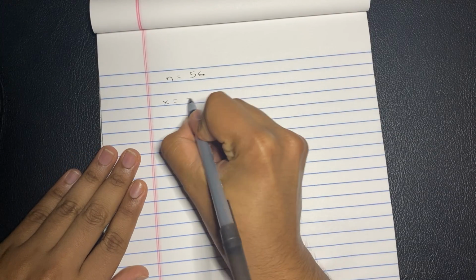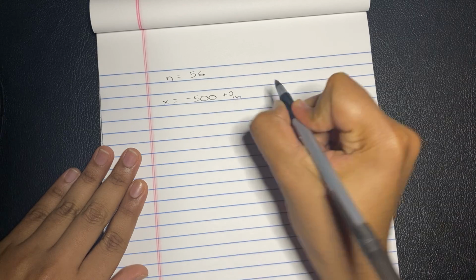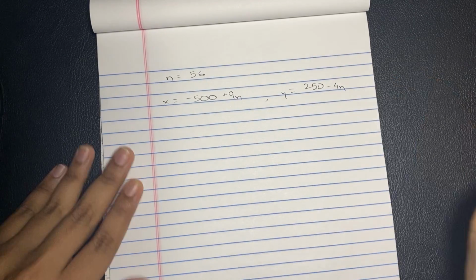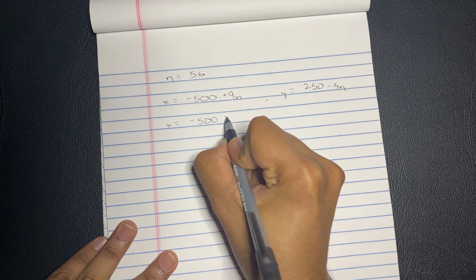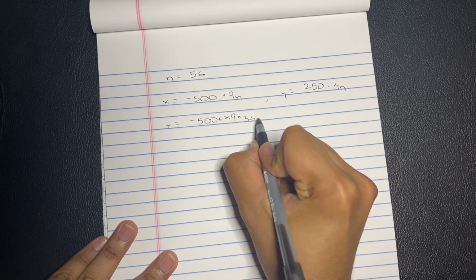If I could get a hold of the paper, I could do it. X equals negative 500 plus 9n, and then y equals 250 minus 4n, which is what we had. So x equals negative 500 plus 9 times 56.